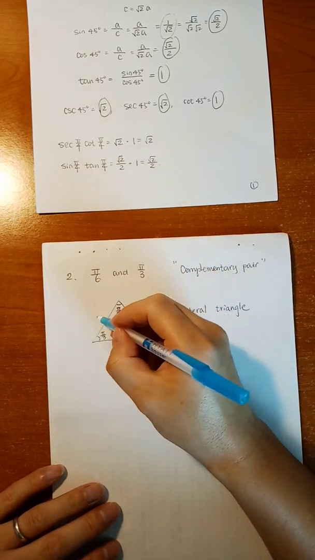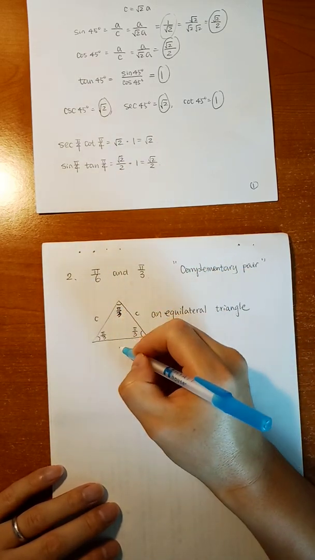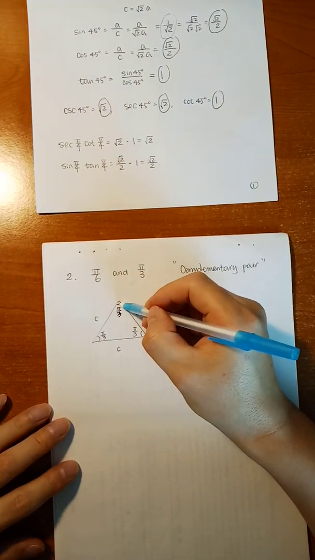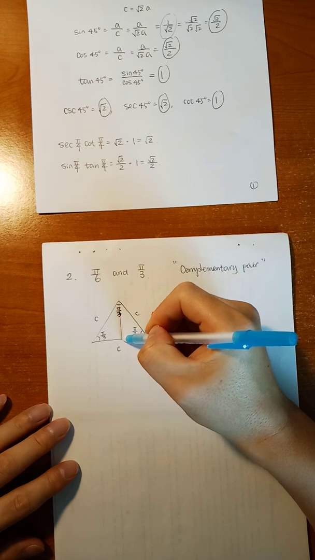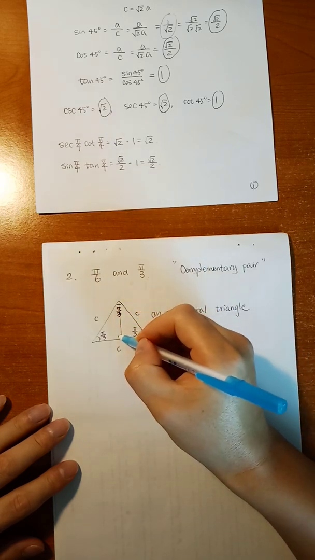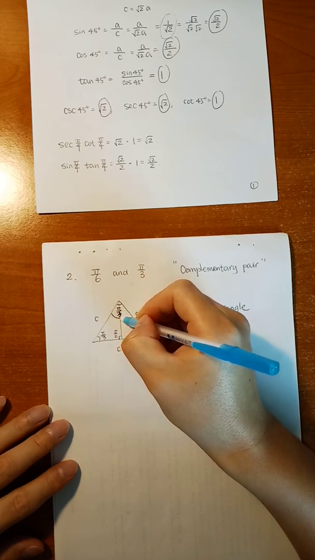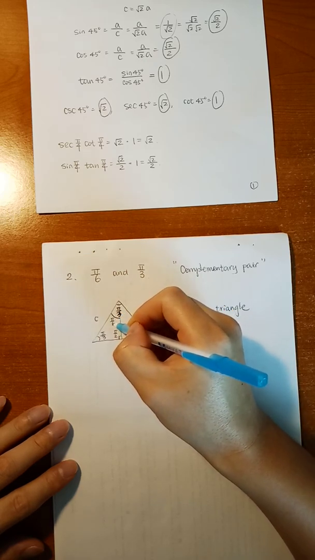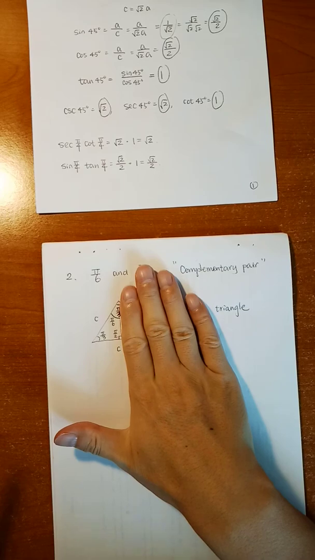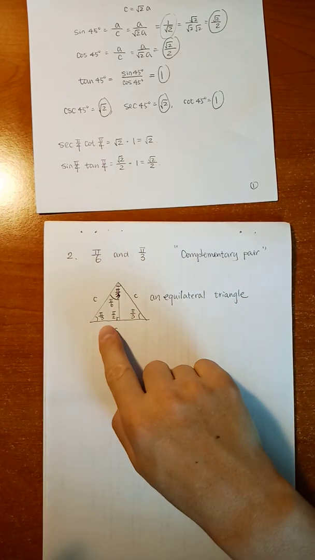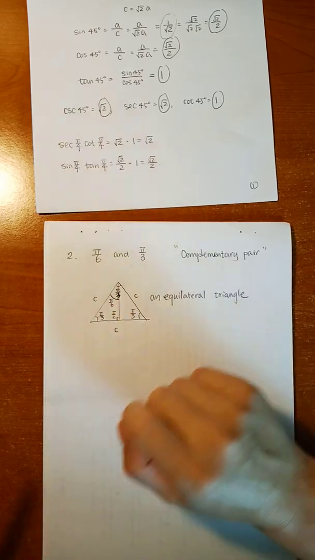And then the three sides are c, c, and c. And we cut it, we use the height to cut it. This is a pi over 2. Then the top angle will be pi over 6. So half of the equilateral triangle is a right triangle with one angle pi over 3, the other angle pi over 6.